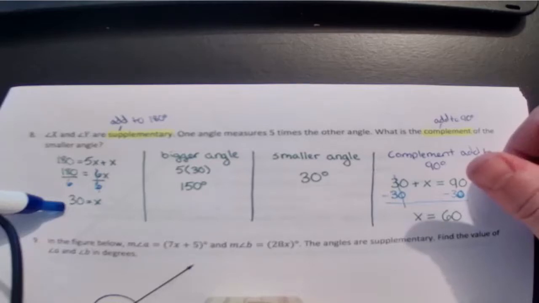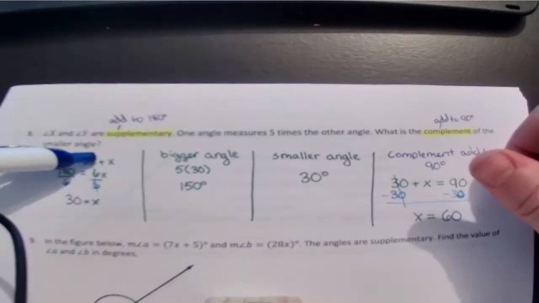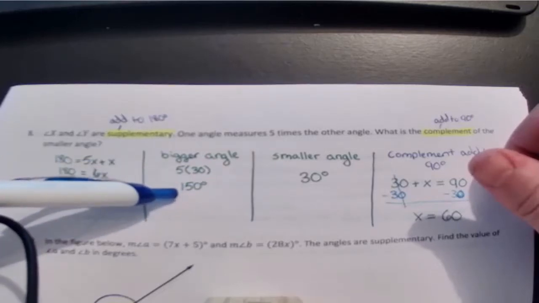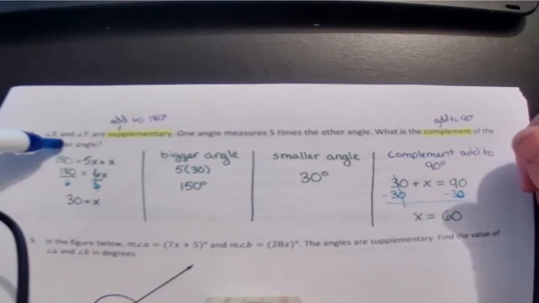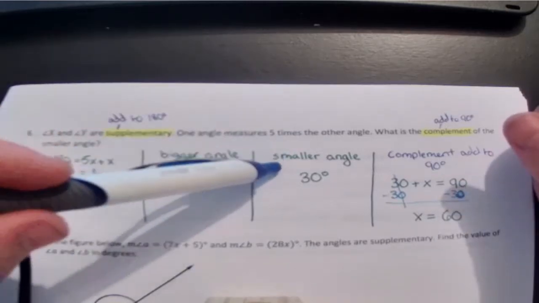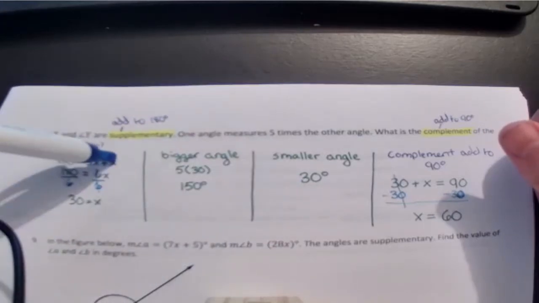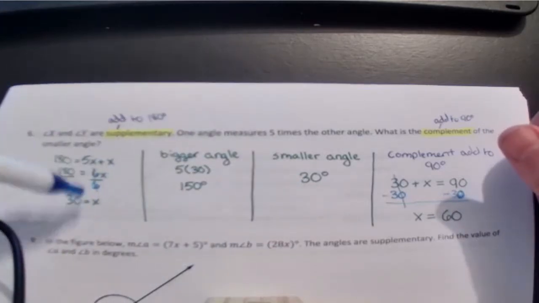And I get 30. I didn't have to find the bigger angle, but I went ahead and plugged it into the equation just so we knew what it was. That was 150. But we want to know the smaller angle. That's the one that matters to us. So the smaller angle would have to be 30 degrees because it was labeled as just x, and we said x equaled 30.